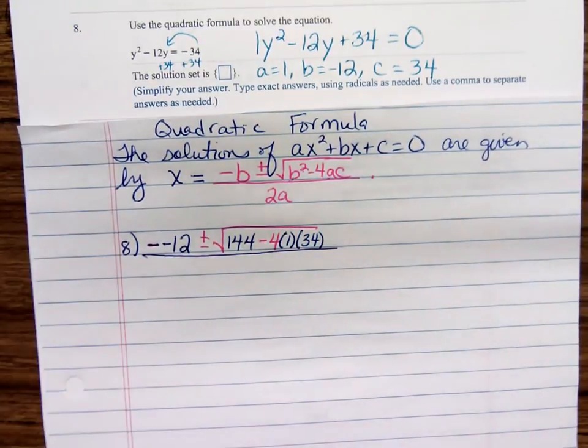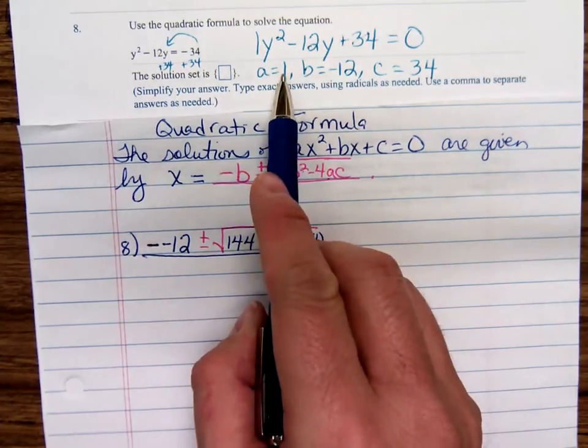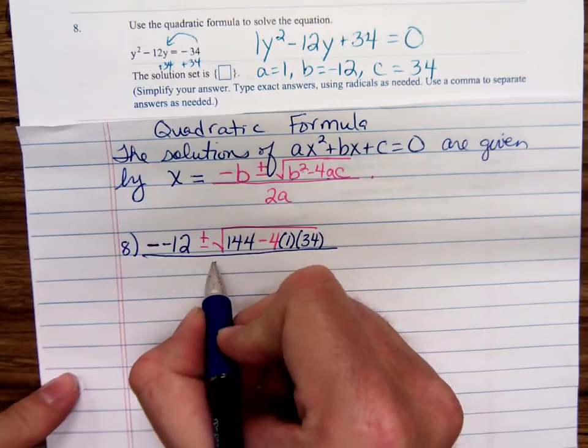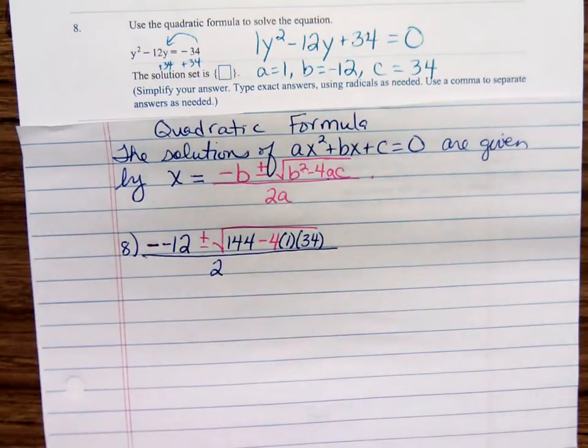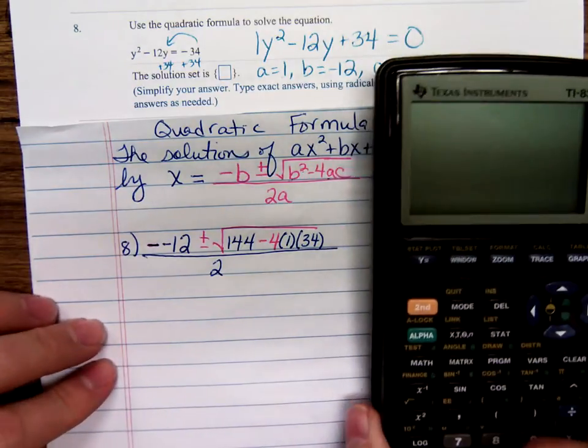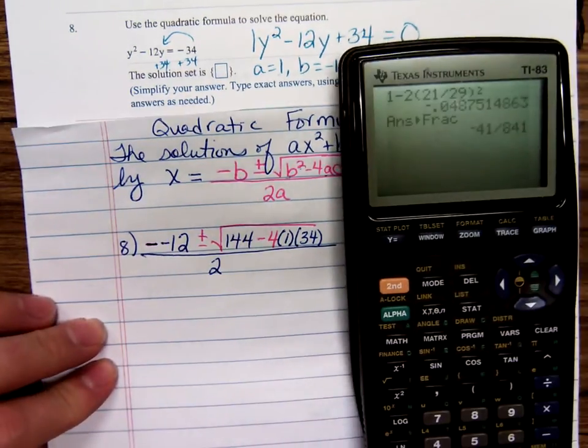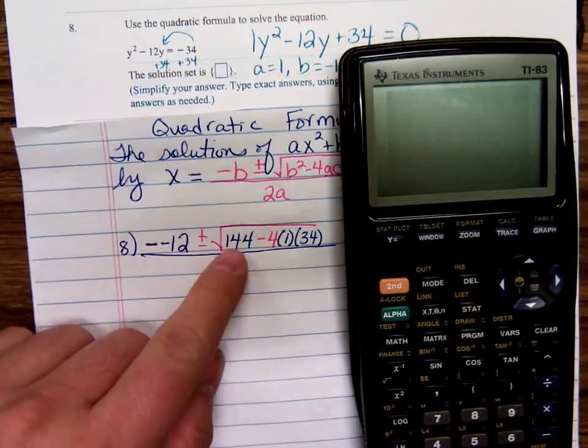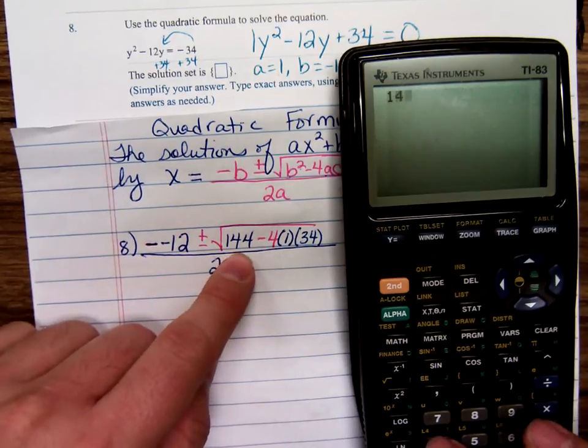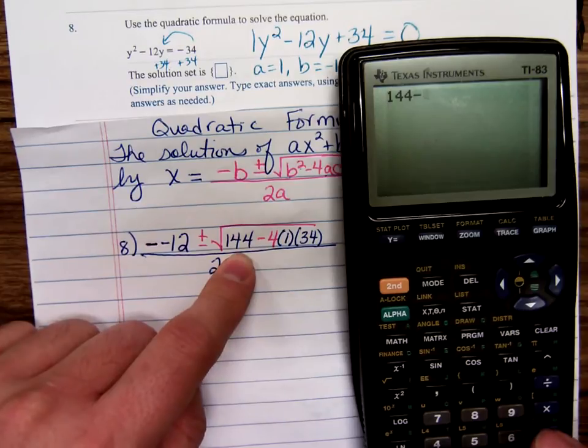That's something else you can do in your head. 2 times A, 2 times 1 is 2. So I'm going to simplify under my square root right now. Clear this. I'm going to plug in the 144 minus 4 times 1 times 34.